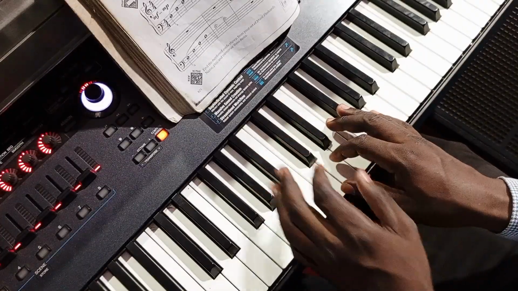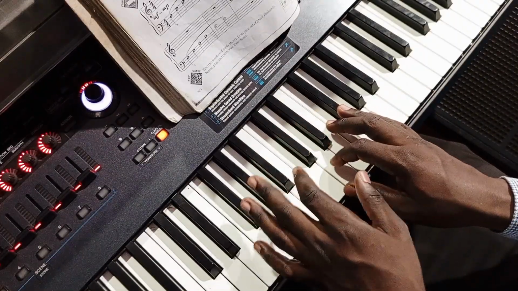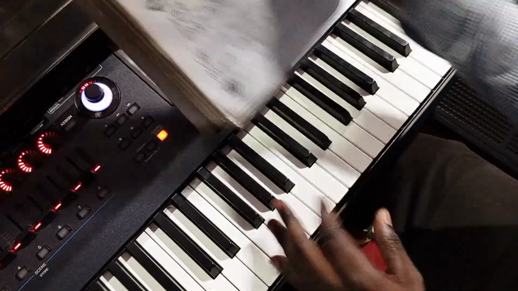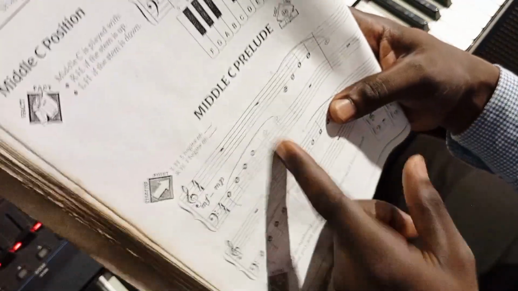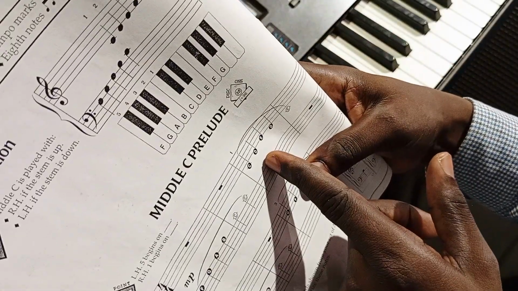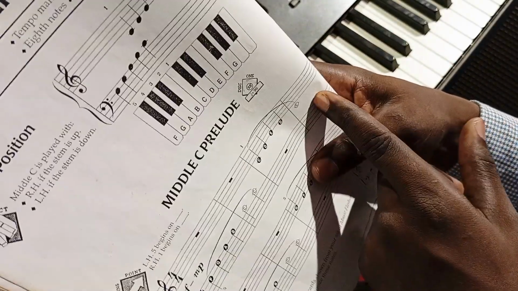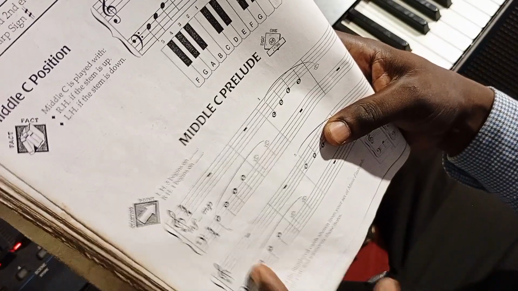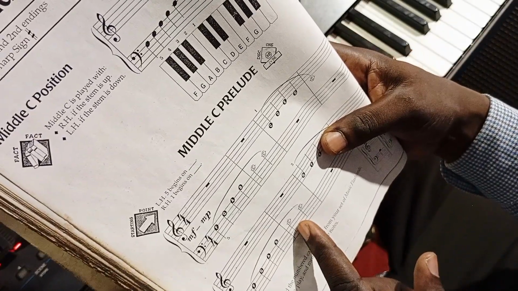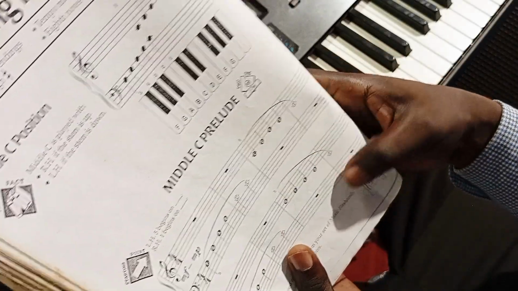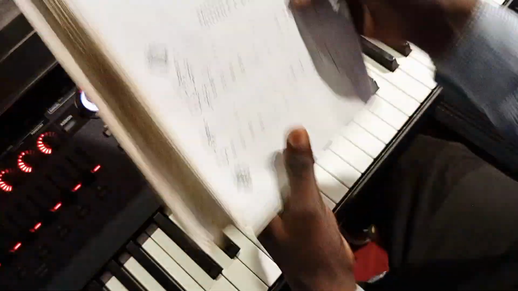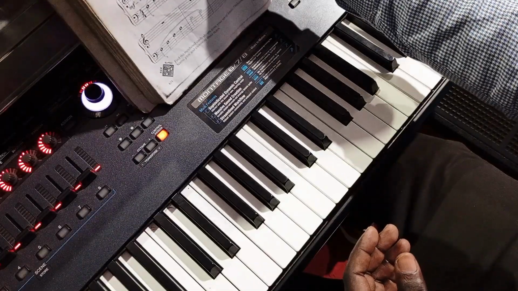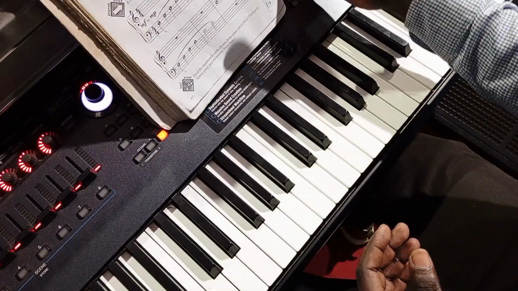We are beginning with the left hand, first bar and second bar, then the third bar is by the right hand, and then the fourth bar, right hand. Then we go back to the left hand for the fifth bar and sixth bar, and then the seventh and eighth bars are right hand. Okay, so let me repeat one more time. When I switch my hands, I'll be mentioning it.